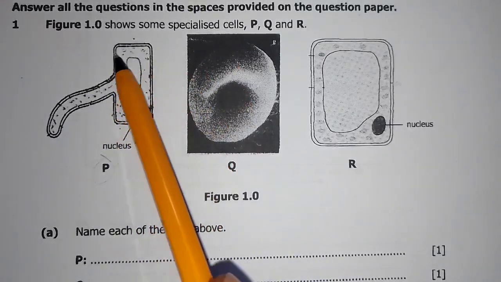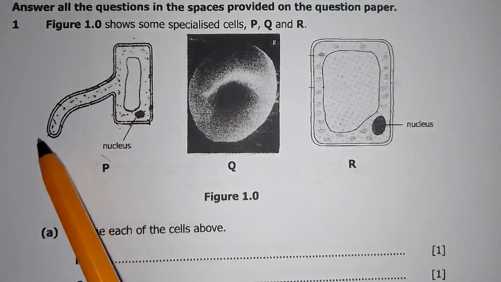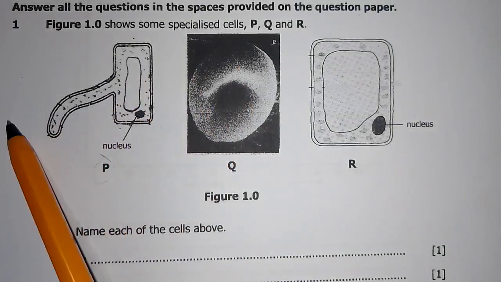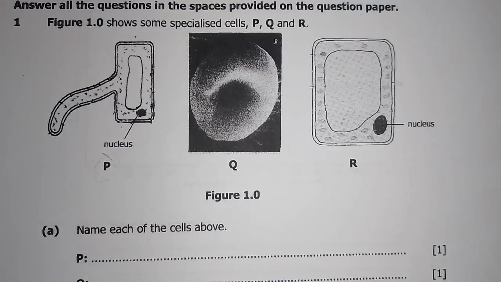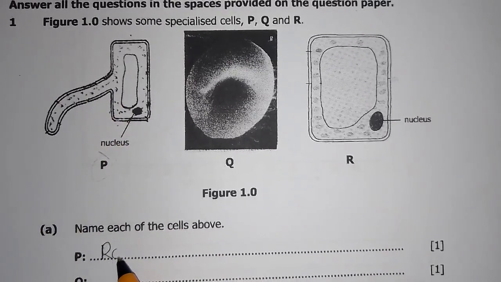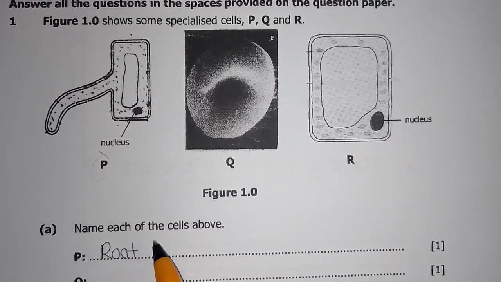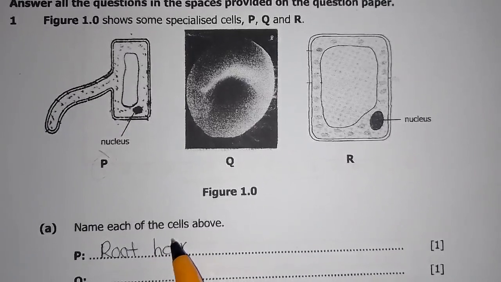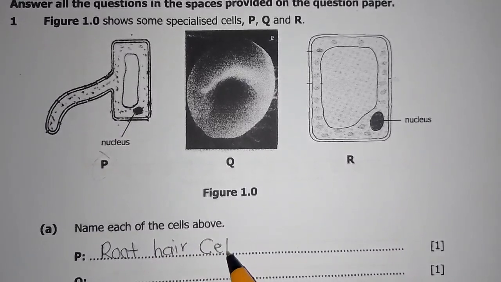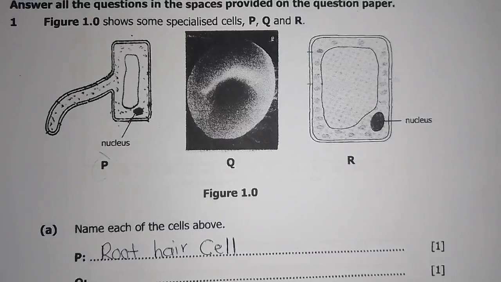So a specialized cell with this projection going here, doing what? Absorbing a lot of things. So this will be a root hair cell. That is the name of that. It is a root hair cell. You've answered that one.